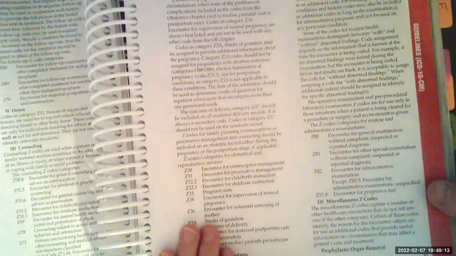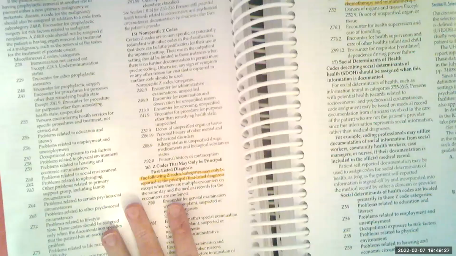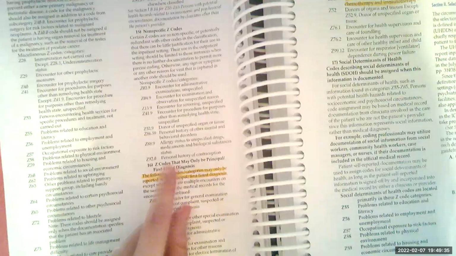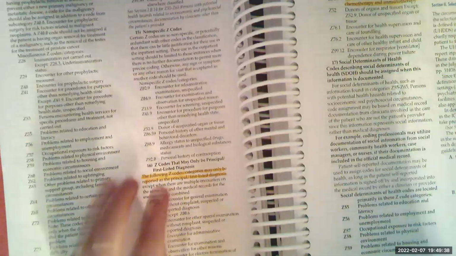Then we have Z codes for reproductive services. So you can see all kinds of different things here. We mainly use this when we talk about the weeks of gestation, and we'll get more into that when we get into pregnancy itself, but we have Z codes that apply to that. We have miscellaneous codes. And then we have this section here, which is section 16, Z codes that may only be listed as the principal diagnosis. So these codes we can only use as a first listed diagnosis.